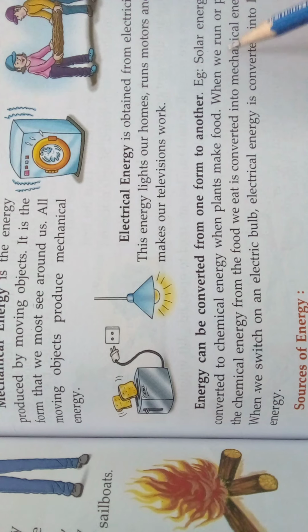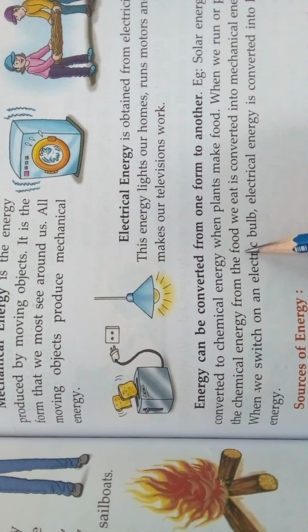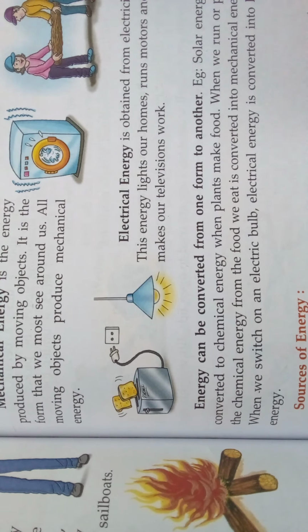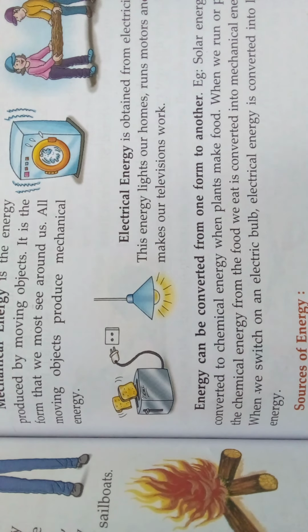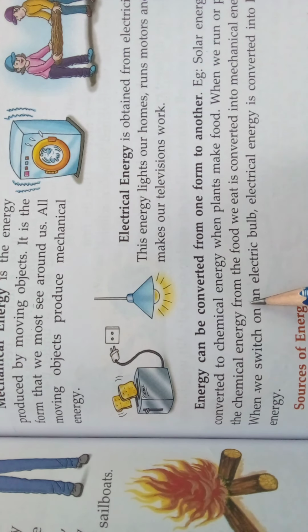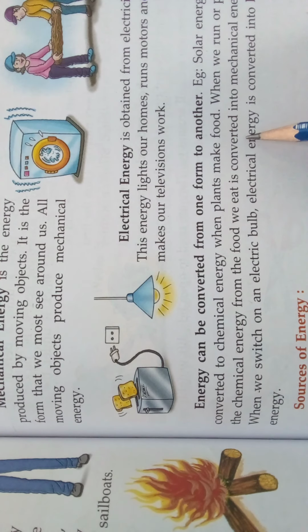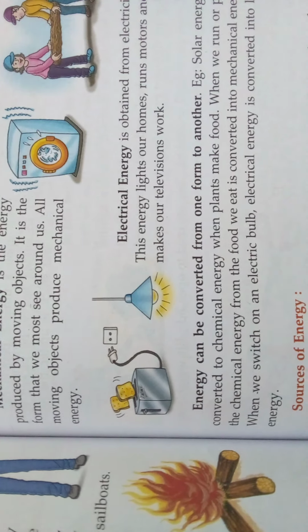When we run or play, the chemical energy from the food we eat is converted into mechanical energy. So, when we are running, the motion occurs here. We are using the chemical energy in our body for our movement, that is, for mechanical energy. So, here the chemical energy from the food we eat is converted into mechanical energy.